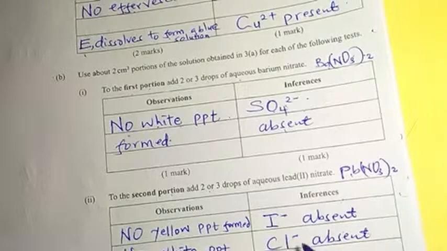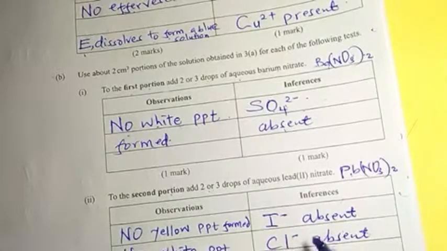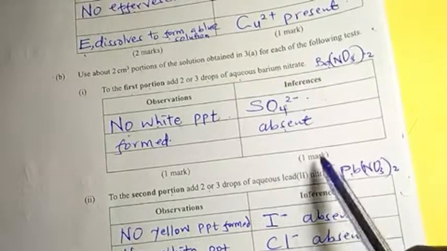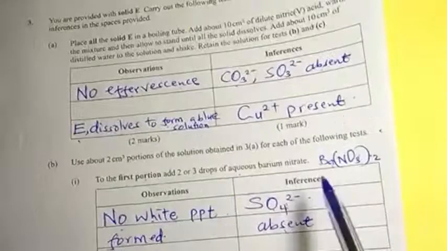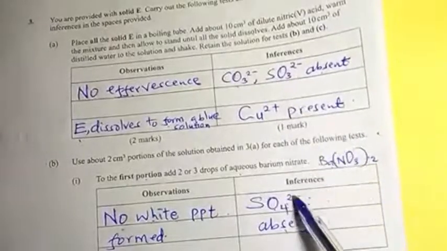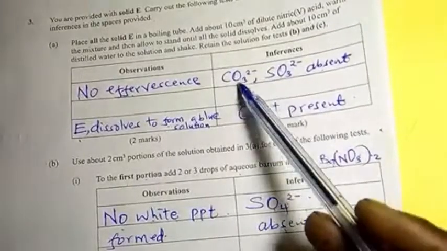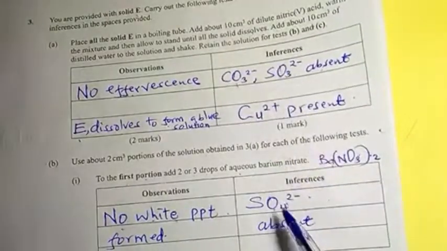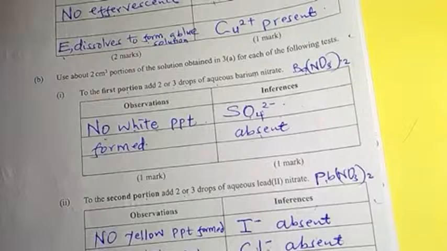Now the question is, why didn't I say the sulfate, the sulfite, and the carbonate? It is because from the above experiments, we have already said that the carbonate, the sulfite, and the sulfate are not there. Therefore, we are not going to repeat ourselves. We only include the anion or the cation that we have not mentioned. Therefore, this means this chloride is absent.